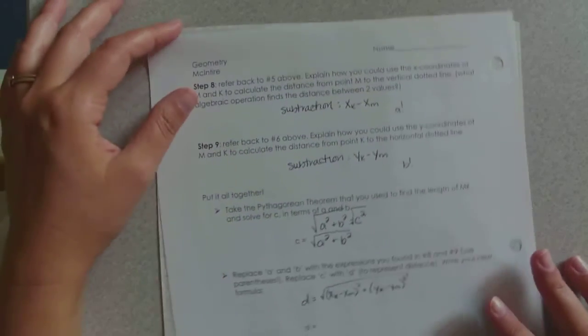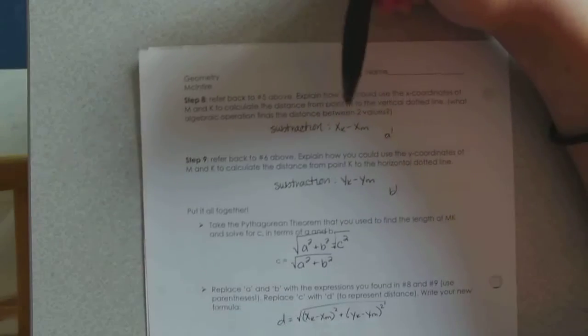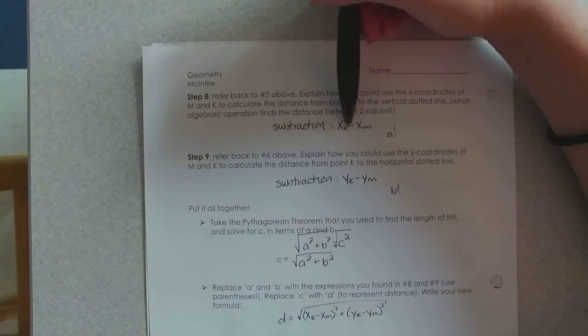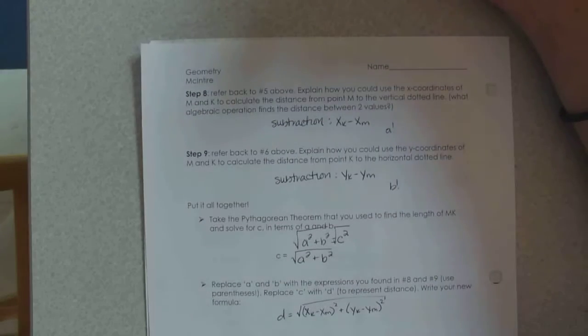But if we want to find the distance between 2 values, you're just going to subtract. So xk, the x from the k point, minus the x from the m point, that will give you the distance. Okay, same thing for number 9, just subtraction.